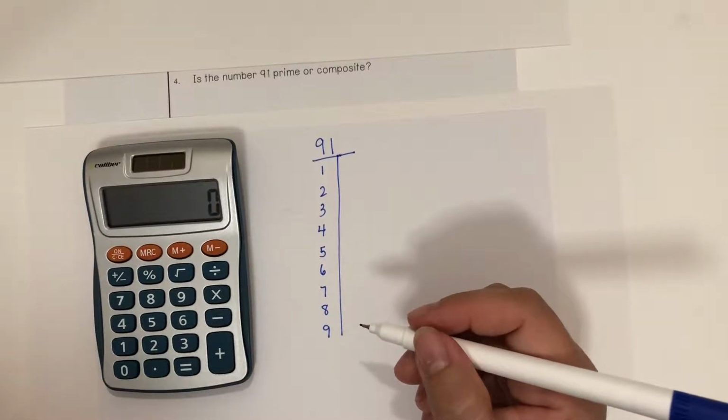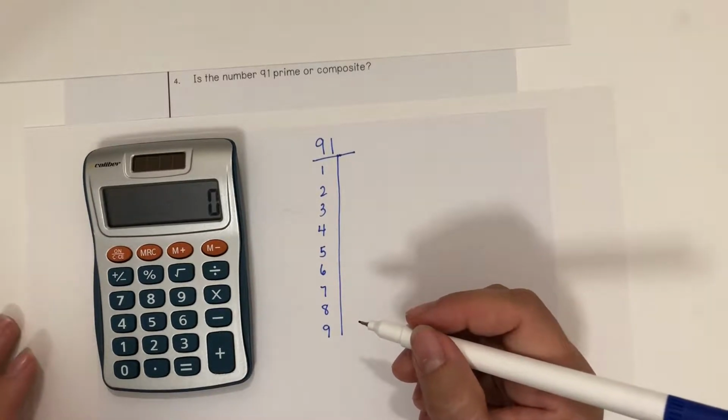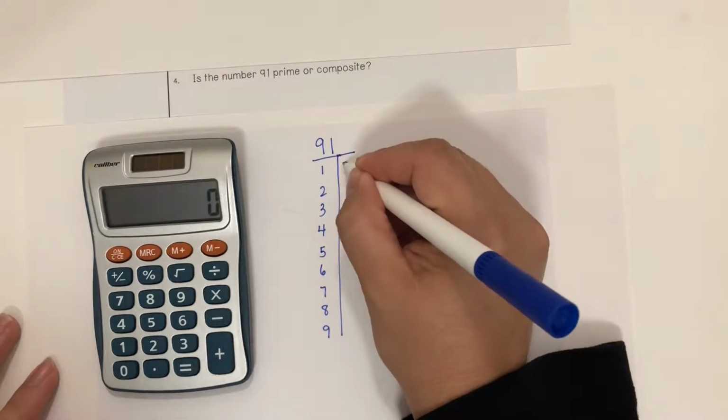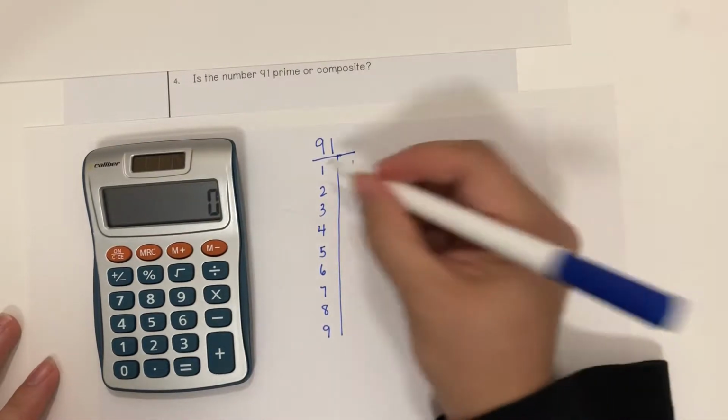Number 4 asks, is the number 91 prime or composite? So I know that 1 times 91 is 91, so there are 2 factors.